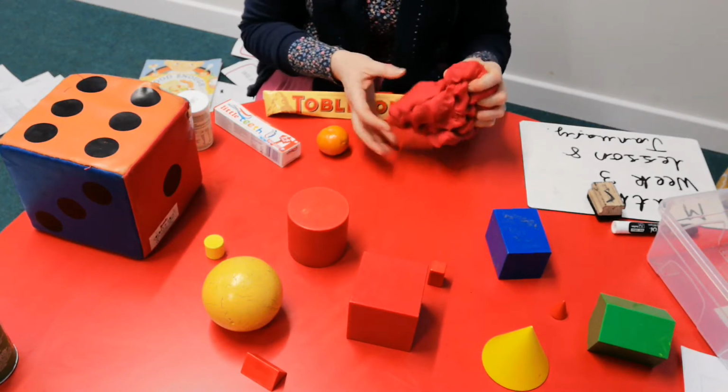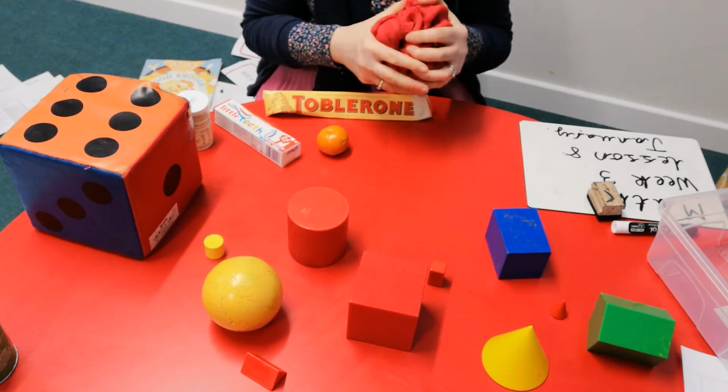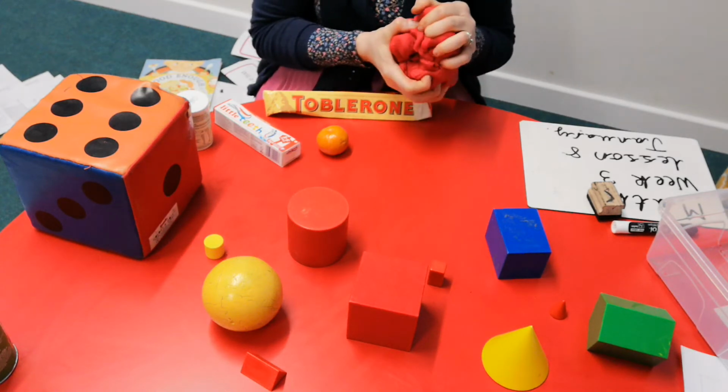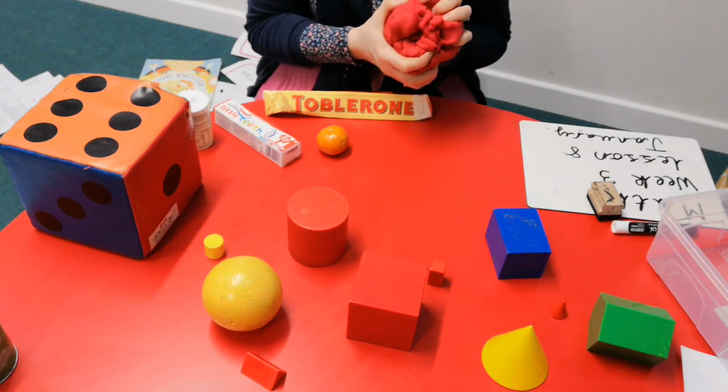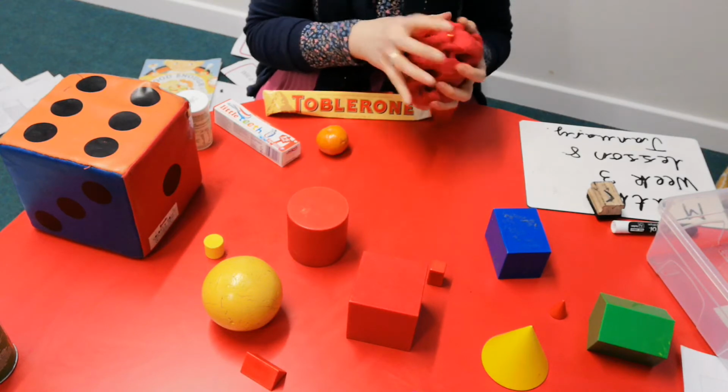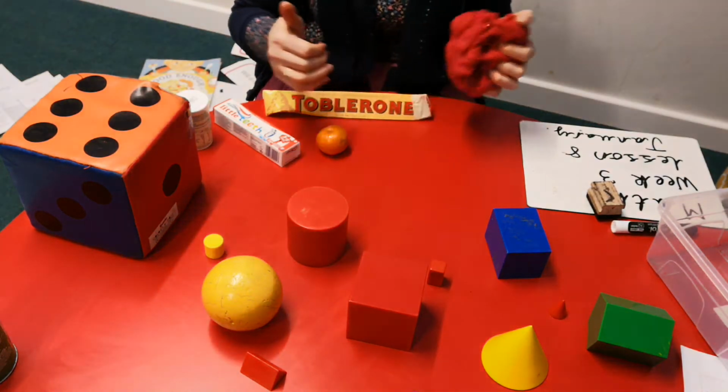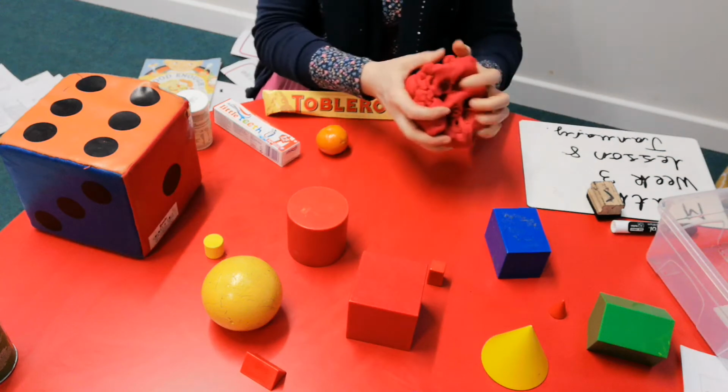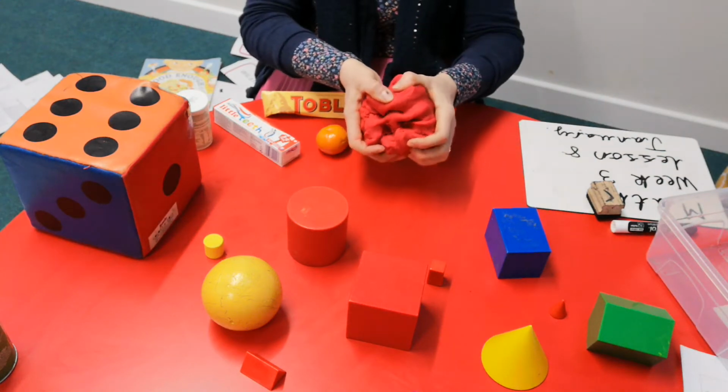If you're going to do clay ones or salt dough, they'll be fab because you can leave them to dry in the air, and then tomorrow they should be quite solid and they won't get squashed and you can use them all week. So clay and salt dough, yippee. Play-Doh, not too bad. I've got Play-Doh here, as you can see.